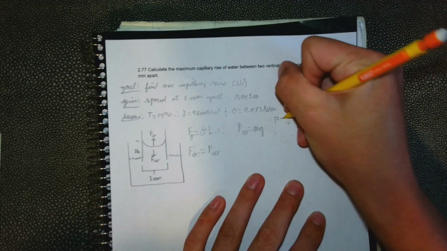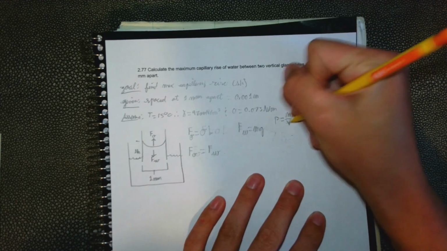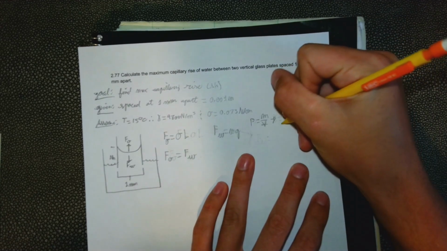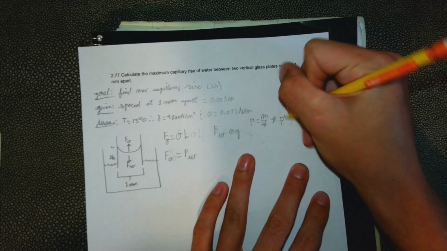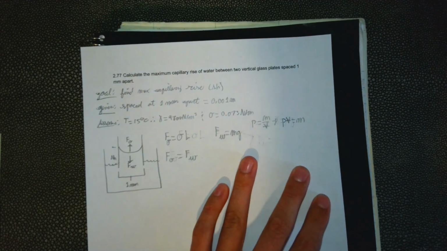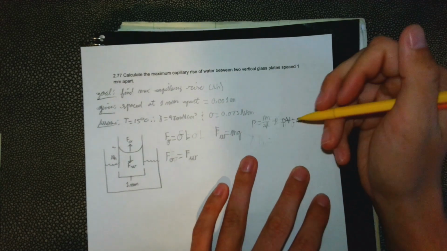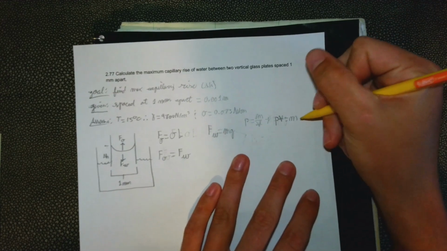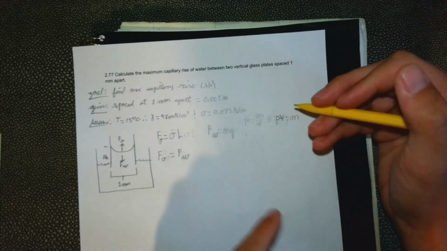So we know that density equals mass over volume. We can rearrange that to density times volume equals mass, right? Then we'll go ahead and rearrange the volume, because from the volume we can get the variable height.